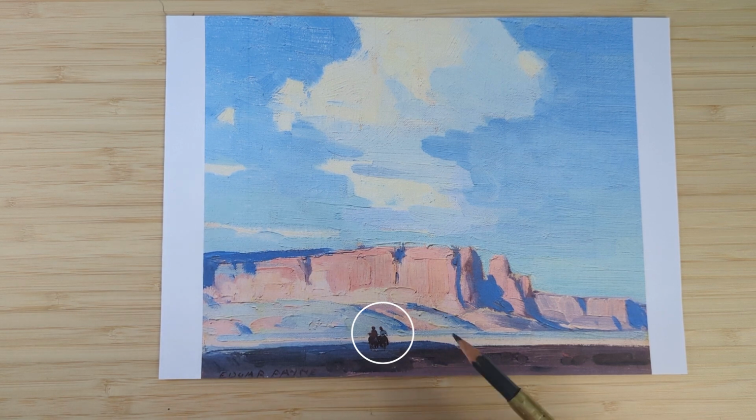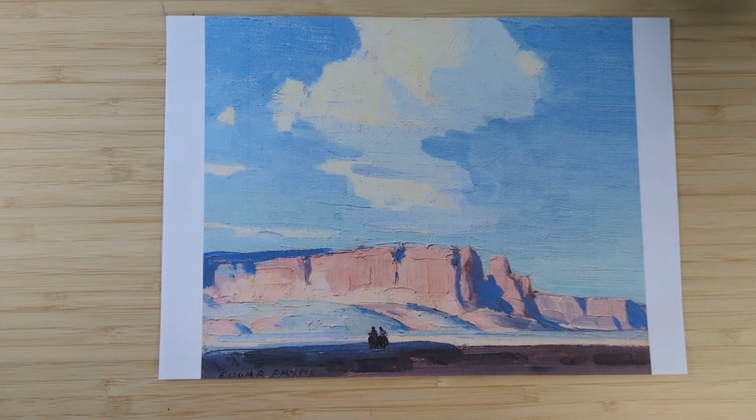Edgar Payne was really, really good at inserting people into a natural scene. So even though the nature was in many ways the most important thing, it was taking up most of the space on the page, he was really, really good at inserting these tiny, tiny figures that your eye was drawn to. And you can see he draws this mainly with the clouds.